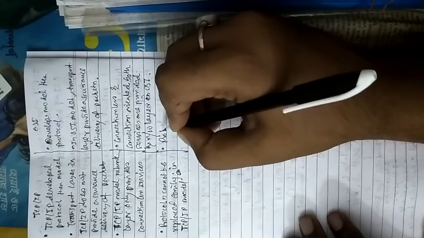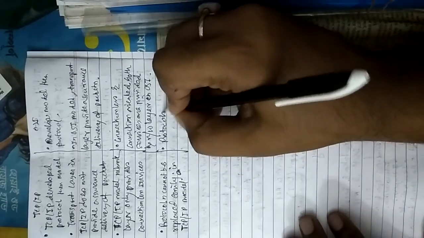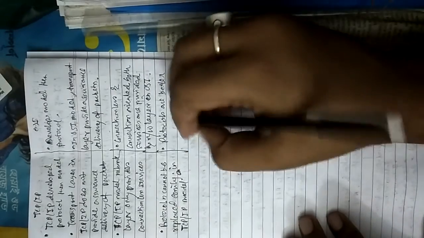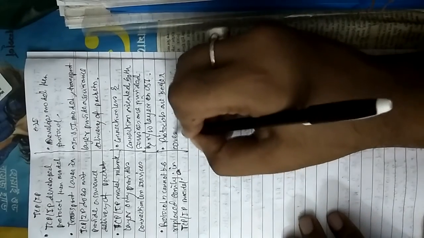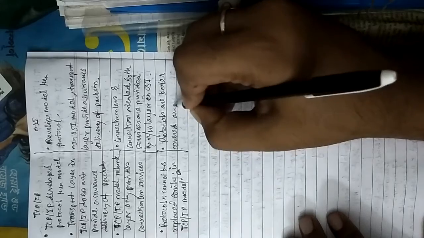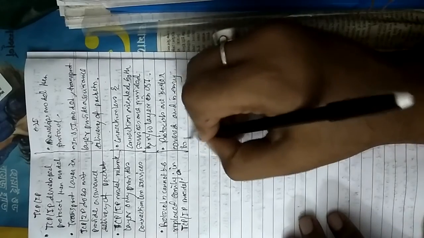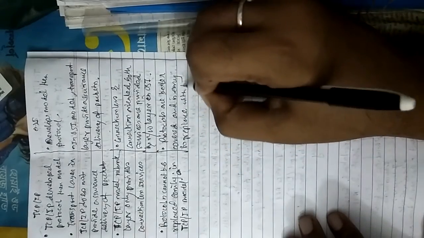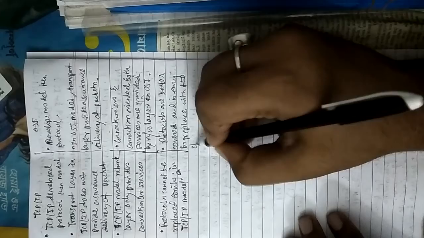Whereas for the OSI model, protocols are better covered and are easy to replace with the change in technology.